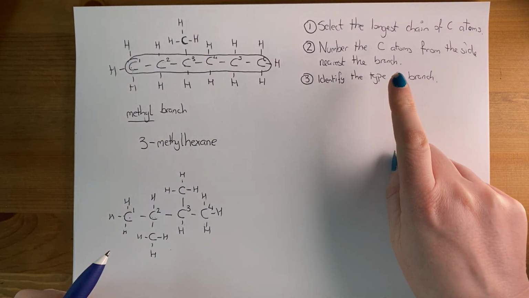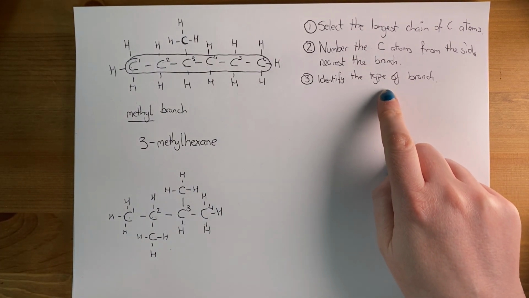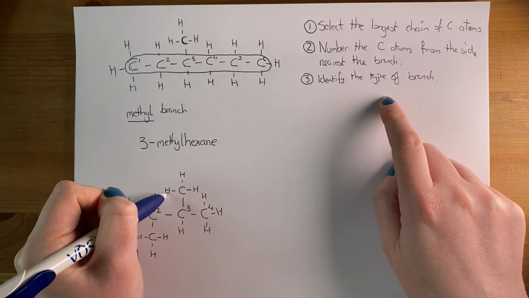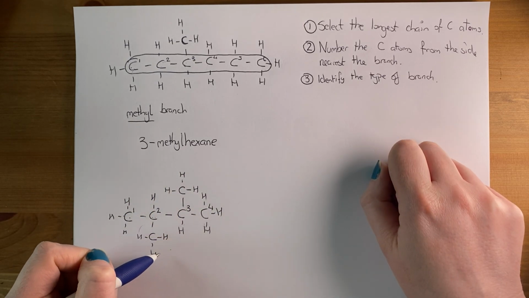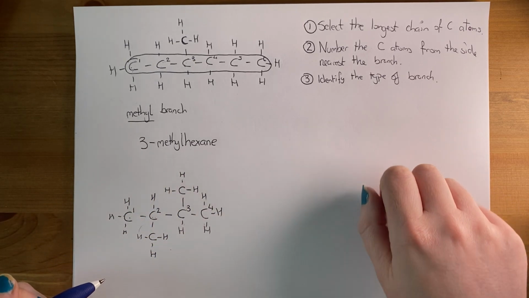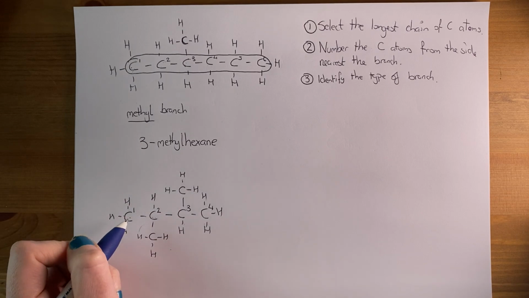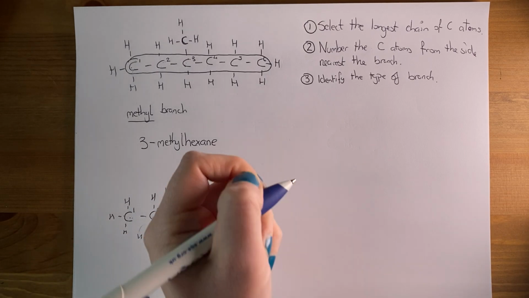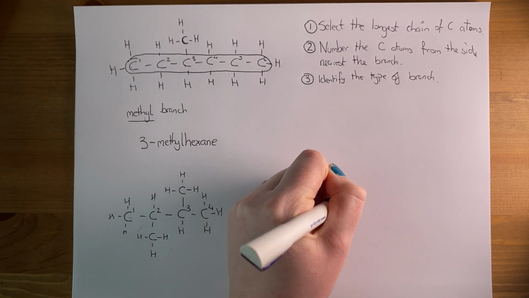I'm going to identify the type of branch. Now this one's slightly more difficult because here is one branch, but here's a second branch coming off of the chain. So let's have a think. My parent alkane has 4 carbons, so that makes it butane.